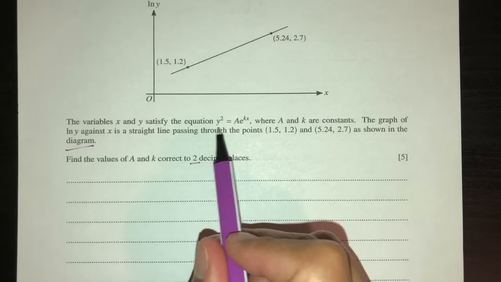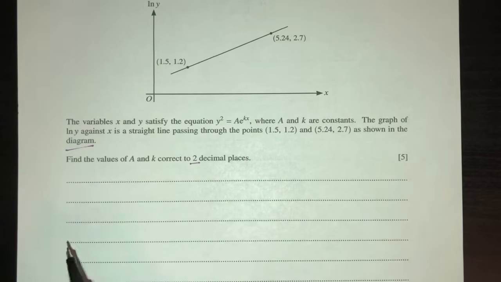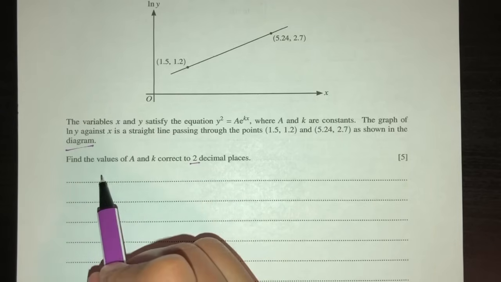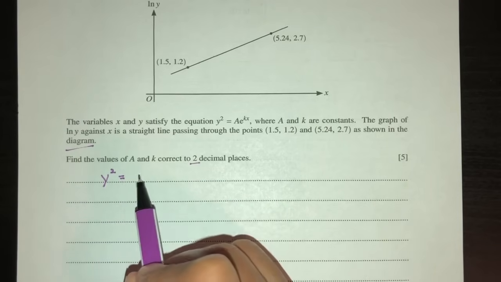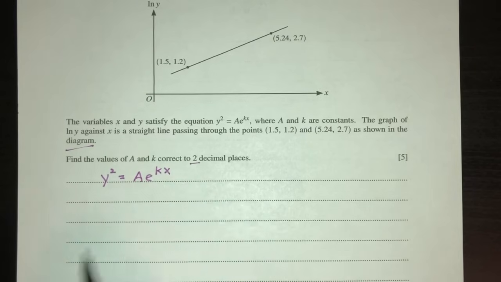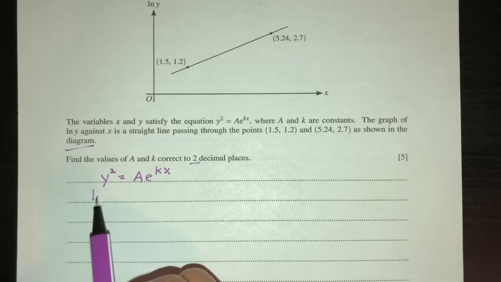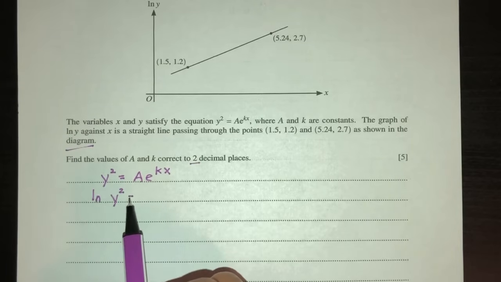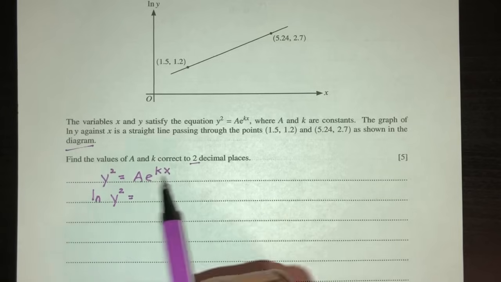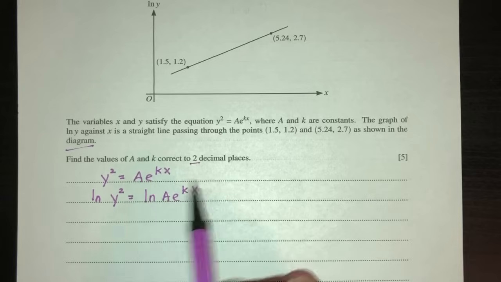So first step is we have to convert this equation in terms of ln y and x. So let's do that. So first we have y squared equal to a e^(kx). Now for us to get ln on one side, we have to take ln of y squared. If you take ln on one side, you have to take it on both sides. That will be ln of a e^(kx). Now next step, we can simplify.